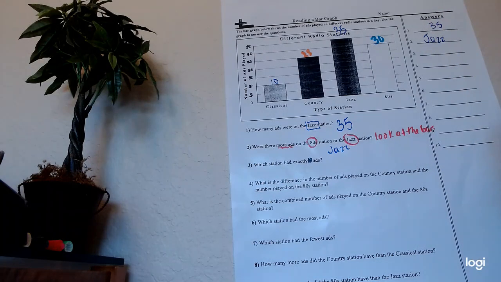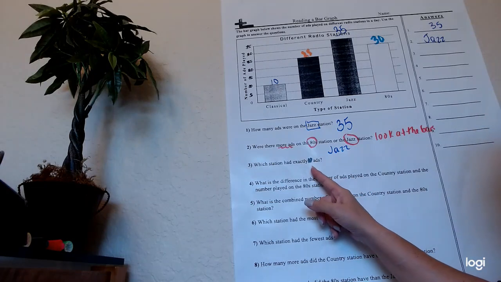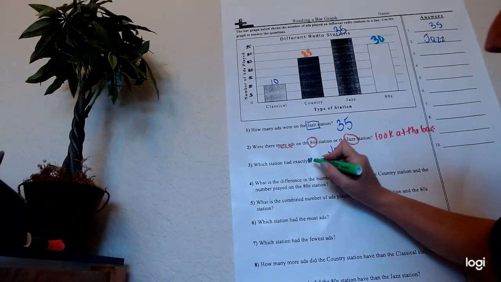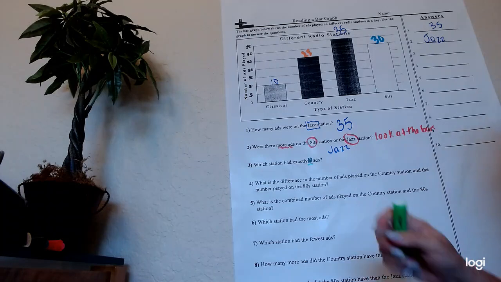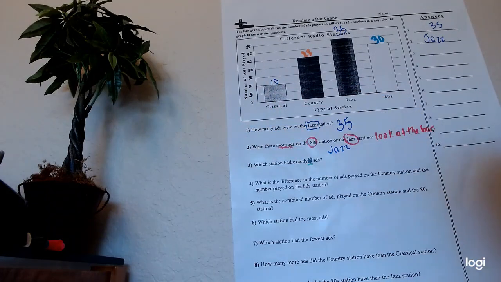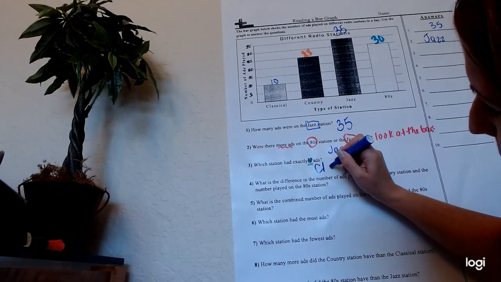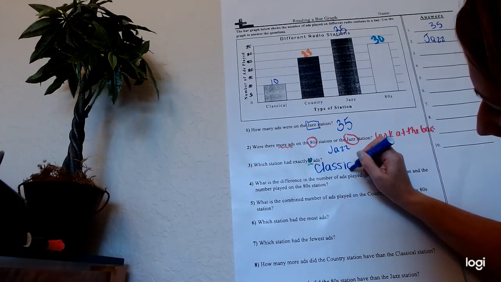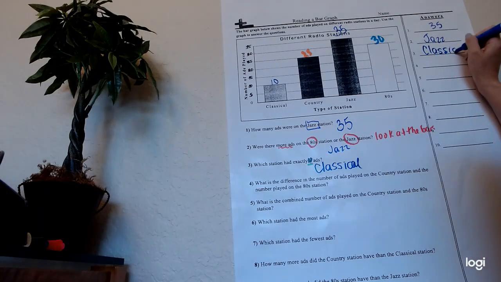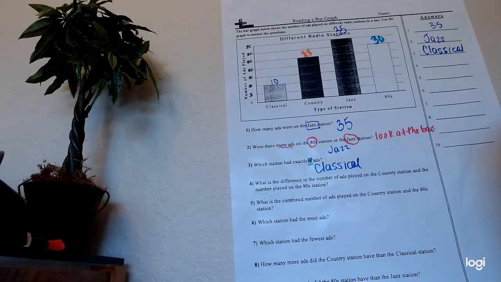as well, okay? Now, which station had exactly, and the number here is 10 ads. Who had only 10 ads? So I'm going to go over here and I'm going to find the number 10, and I see it lines up with this one. So what genre of music has just 10 ads? Classical music. That's what I play when you guys are taking a test in the classroom. The really quiet stuff that's supposed to stimulate your brains.